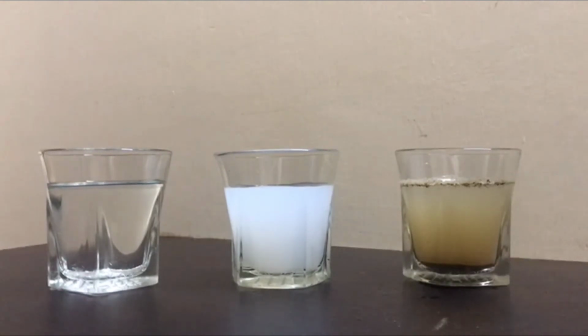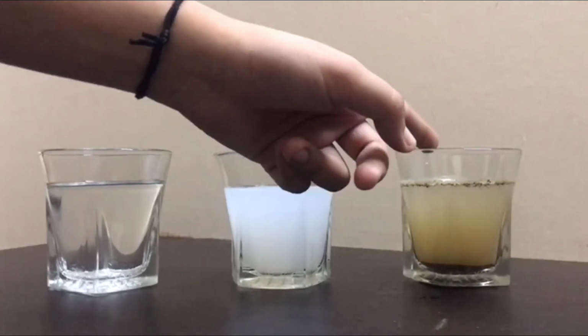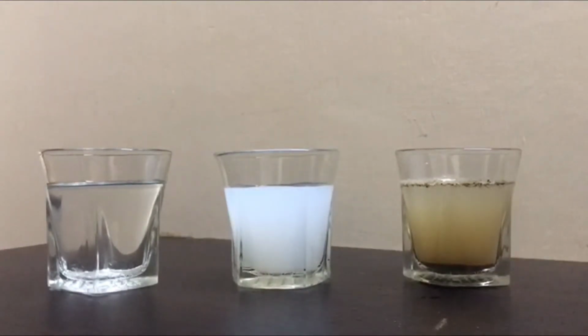Finally, let's look at this third beaker. It's soil mixed with water, a perfect example of a suspension. The particles are much larger than in the other two mixtures, and if left alone, they would settle to the bottom.